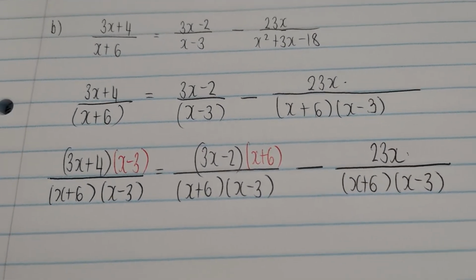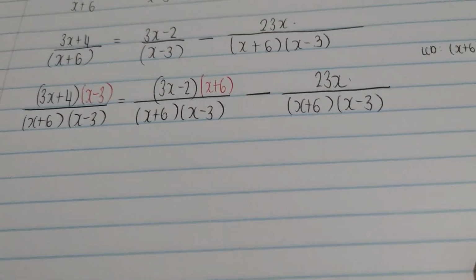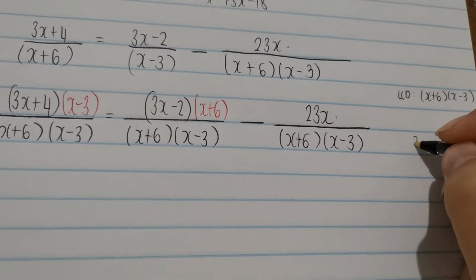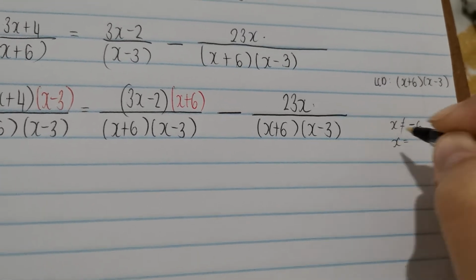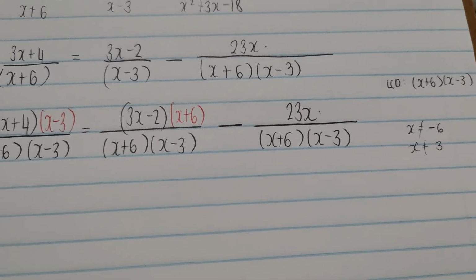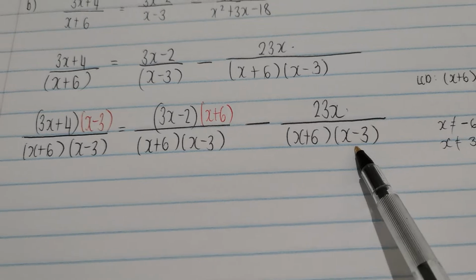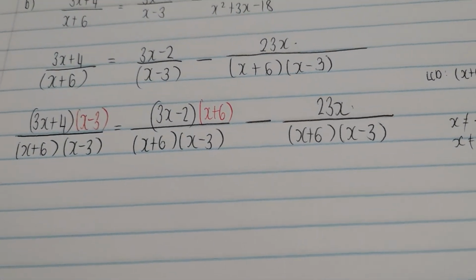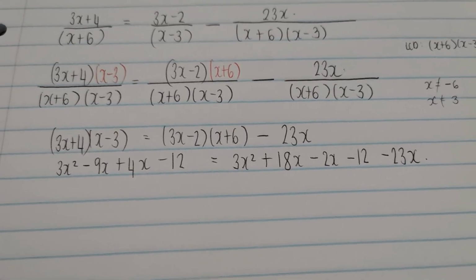Now, I'm going to write down my restrictions. You don't have to write down the word restrictions, but if you want to, you can. The restrictions in this case are, there's a positive 6, so x cannot equal negative 6. And there's a negative 3, so x cannot equal positive 3. Once we get to this part, we are going to drop the denominator and distribute. So for this, I'm going to do FOIL, and then there's going to be this number. That's what I'm going to do next. And there we go. I did FOIL.